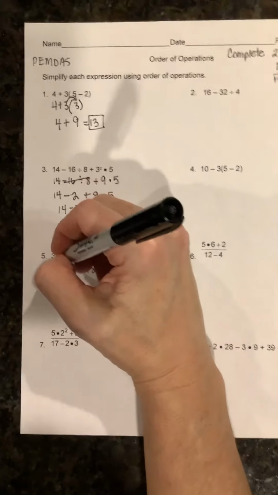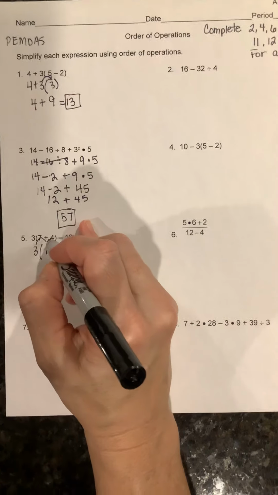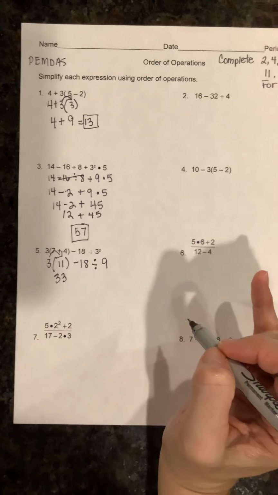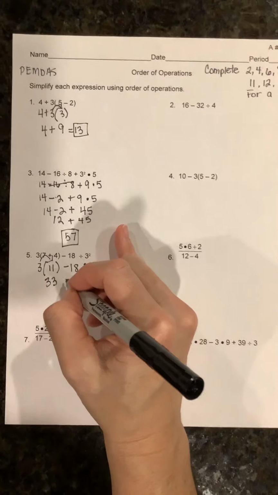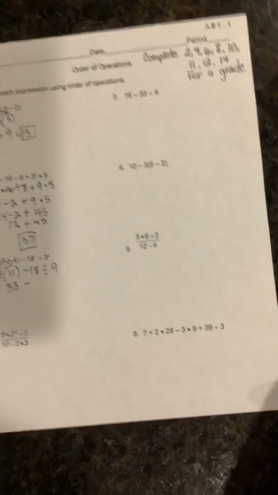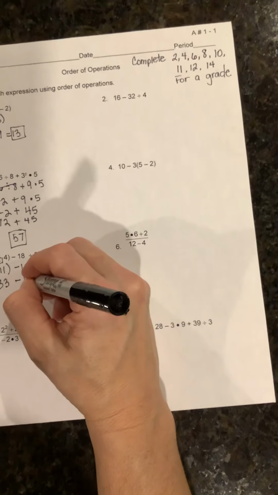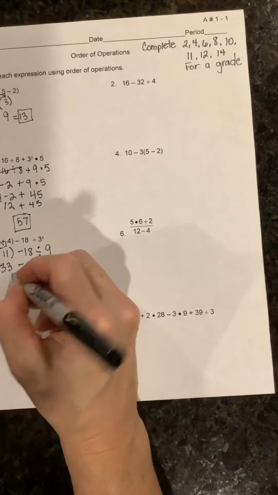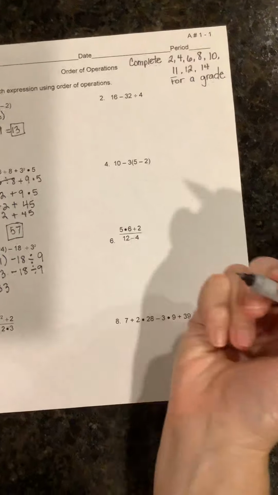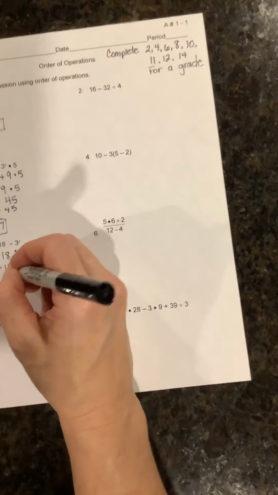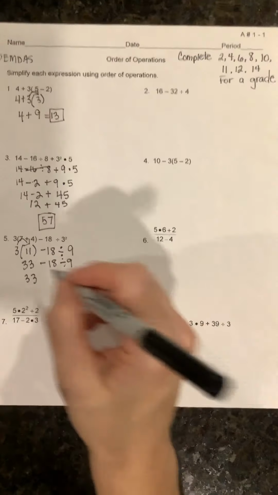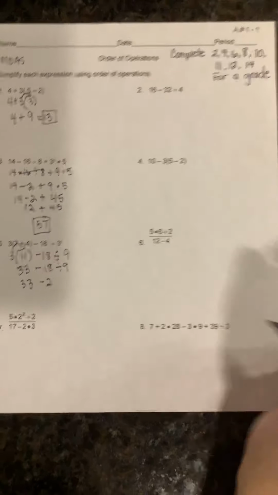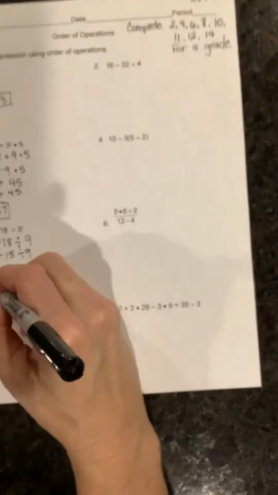So I still have some parentheses there, so I'm going to do that first. So 3 times 11 gives me 33. Minus 18 divided by 9. So now I've got division. So I'm going to bring down my 33. Okay, negative 18 divided by positive 9 gives me a negative 2. And then when I subtract 2 from 33, I'm left with 31.